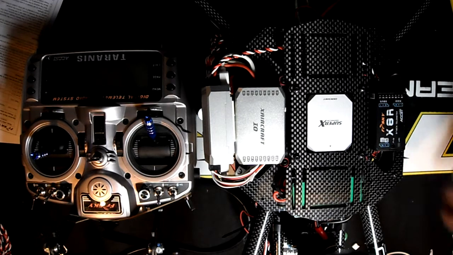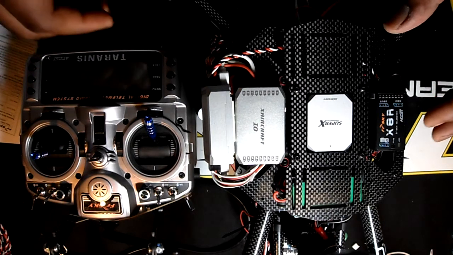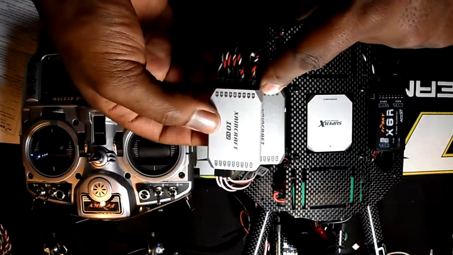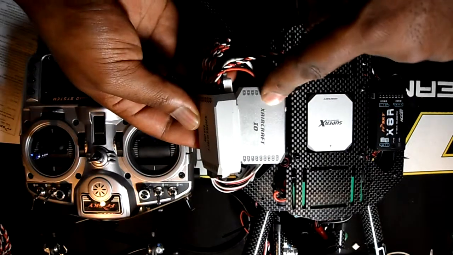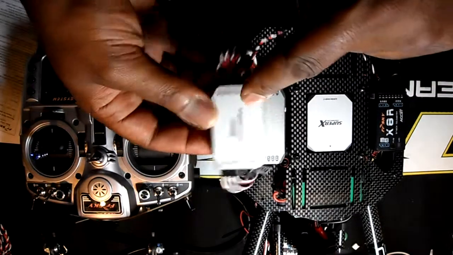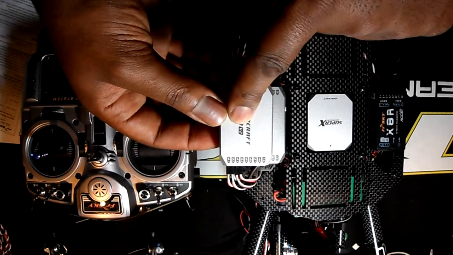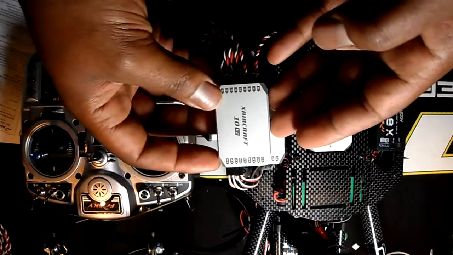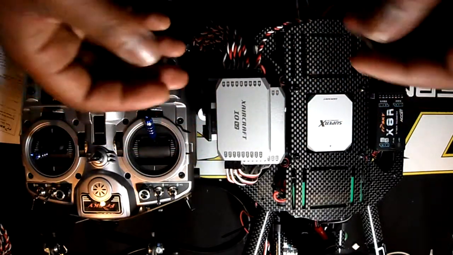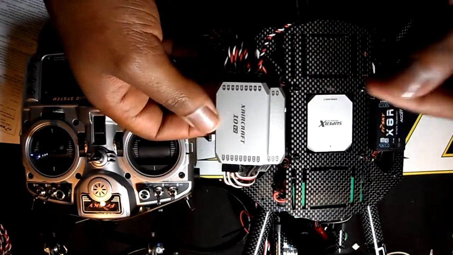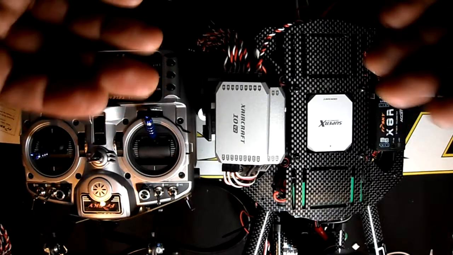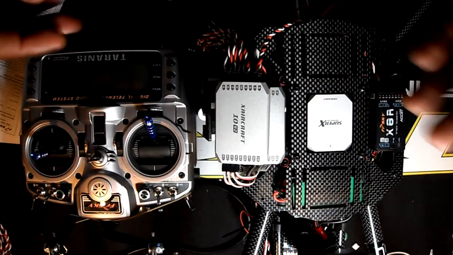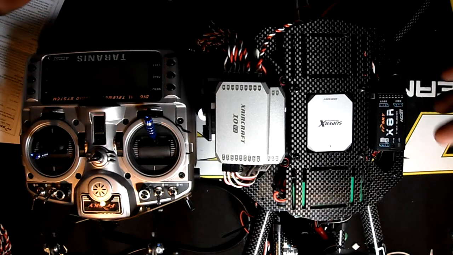So let me go ahead and start by showing you guys what I'm doing. First off, I have two I/O blocks here. One is the original Xaircraft I/O block, and the other one is the version 2 model. I purchased the version 2 because that's the one that supports SBus. However, the SBus hasn't been really working as expected, and let me show you what I'm talking about.